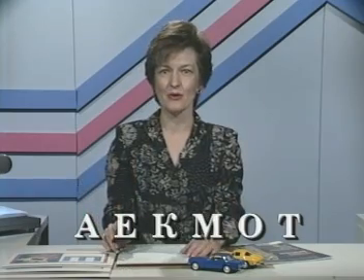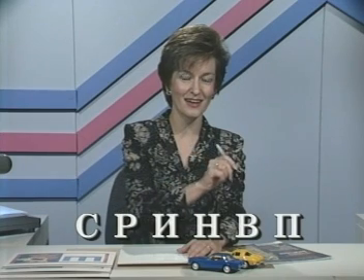Our second letter group looks a little bit more interesting. S, R, E, N, V, P. Now some of these letters look like the letters in the English alphabet, but they give us completely different sounds. And this is the letter group that we need to be very careful with. S, R, E, N, V, P. Хорошо. Very good. So let's move on and look at the third letter group.